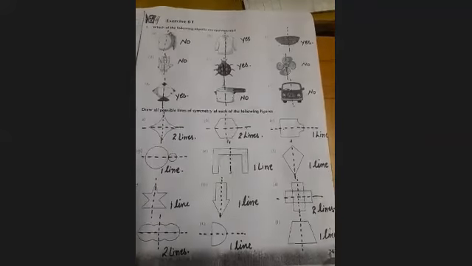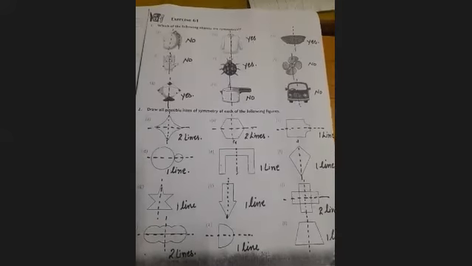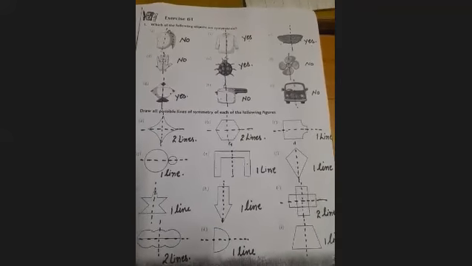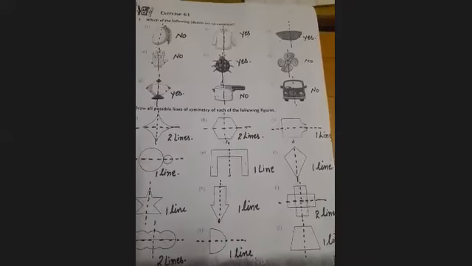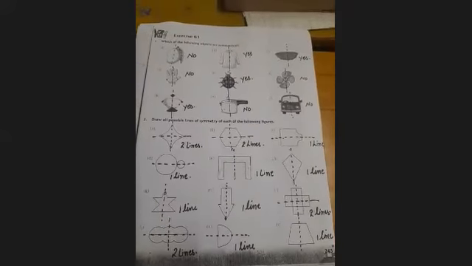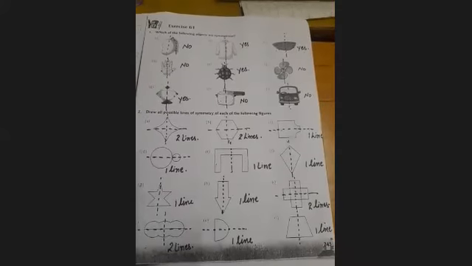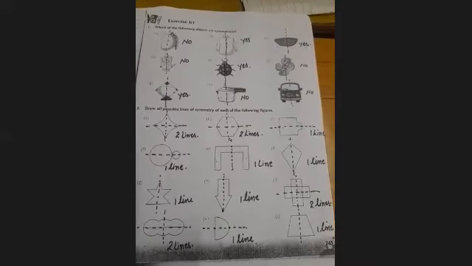After this lecture, students, complete questions first and second of exercise 61 in your books. Only books, okay? Question first and second. Next is the third question of this exercise 61.